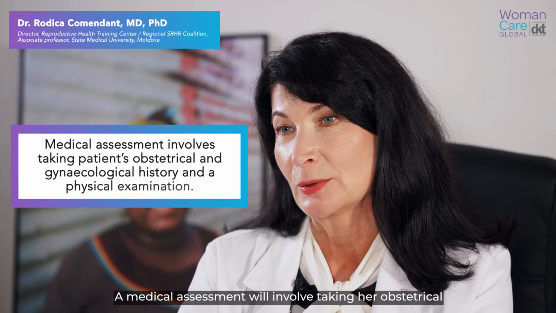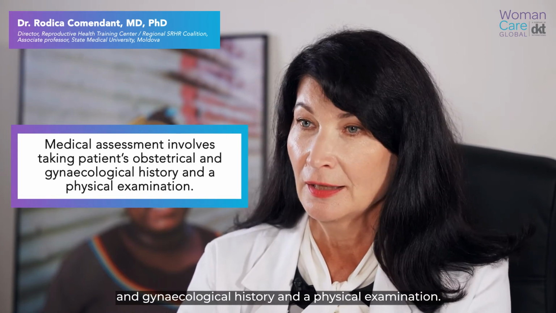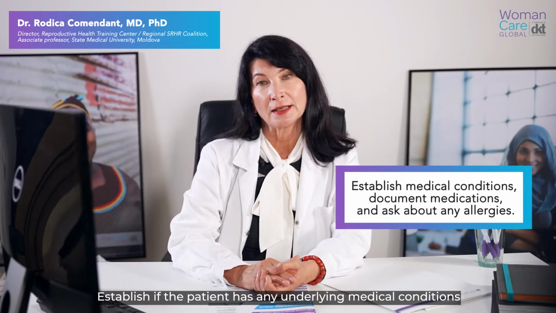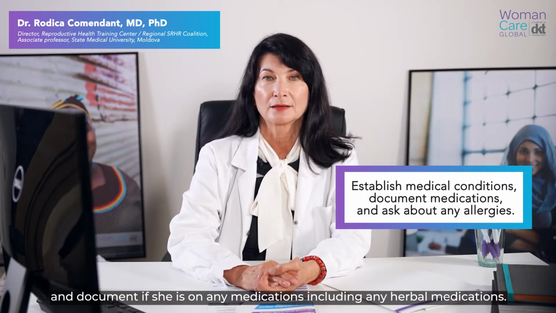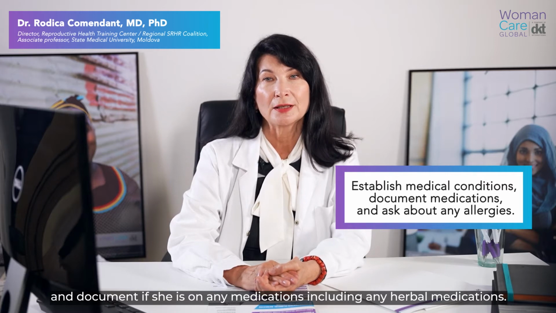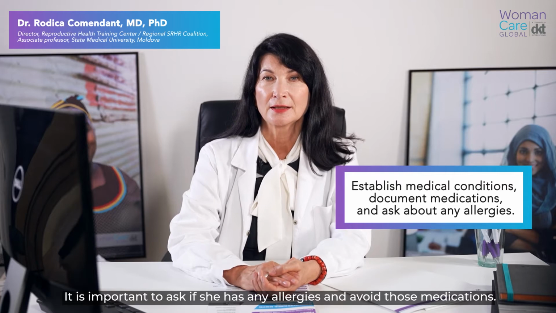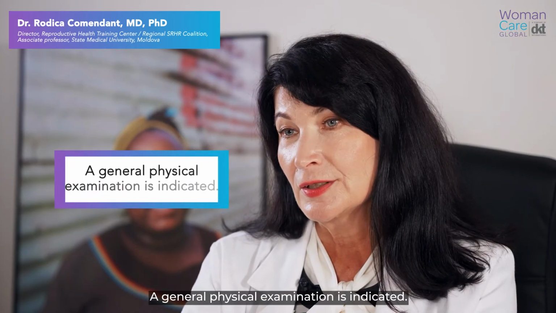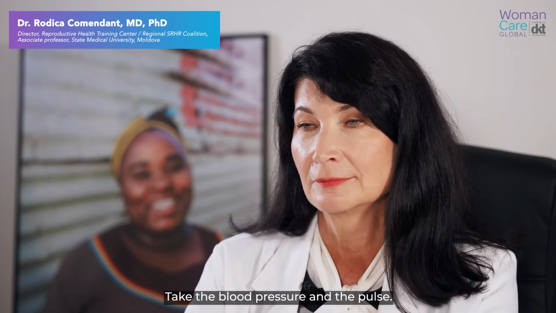A medical assessment will involve taking her obstetrical and gynecological history and a physical examination. Establish if the patient has any underlying medical conditions and document if she is on any medications, including herbal medications. It is important to ask if she has any allergies and avoid those medications. A general physical examination is indicated. Take the blood pressure and the pulse.